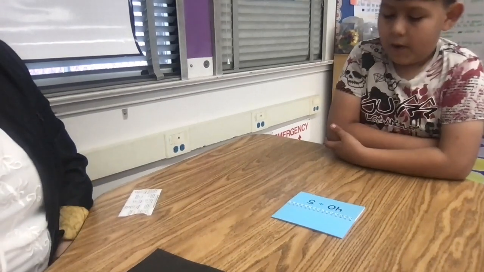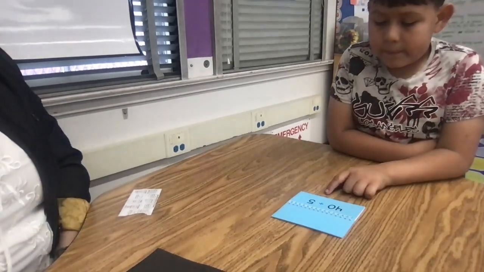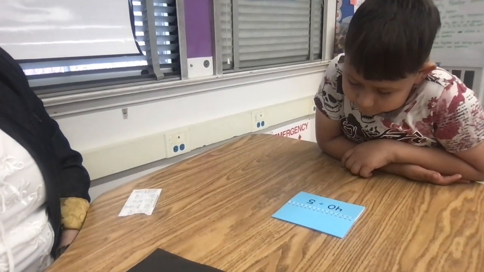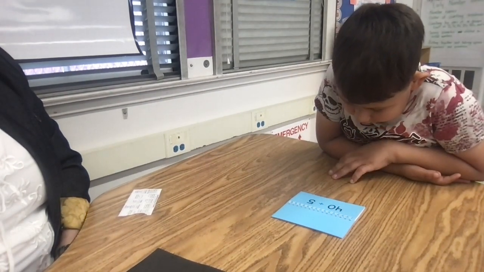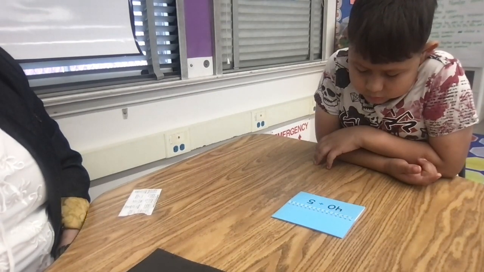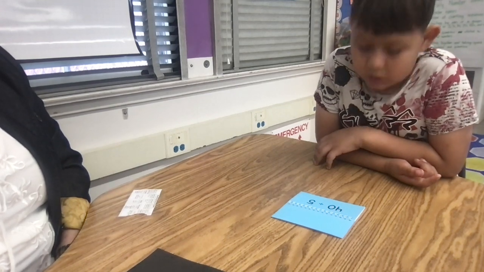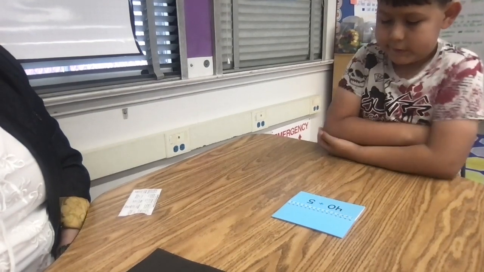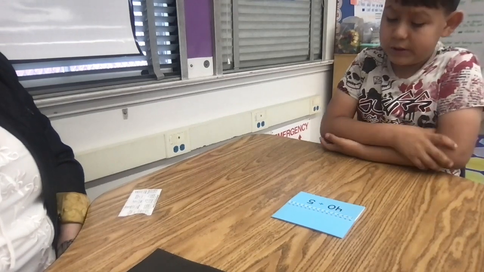40 divided by 5. Read that again, please. 40 divided by 5, it equals 8. 5 times 8 equals 40. I noticed you were counting with your fingers. What were you doing? I was counting by 5s.